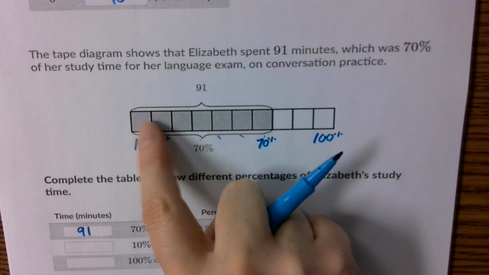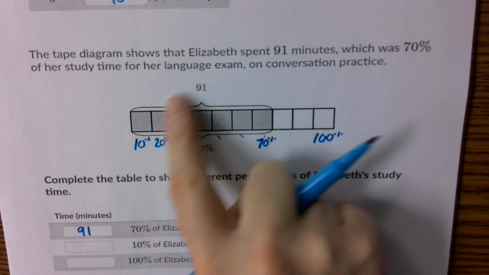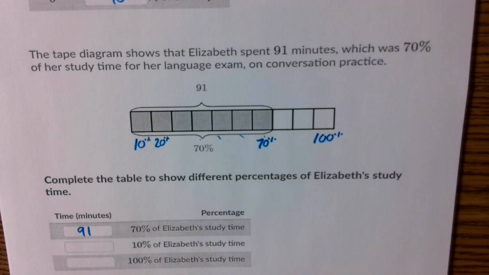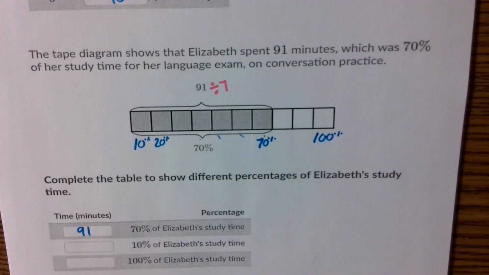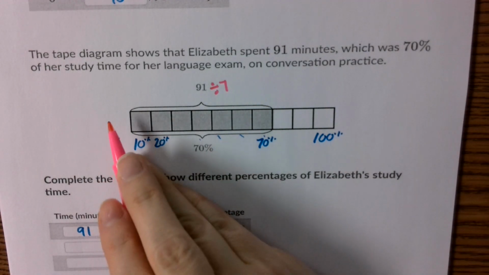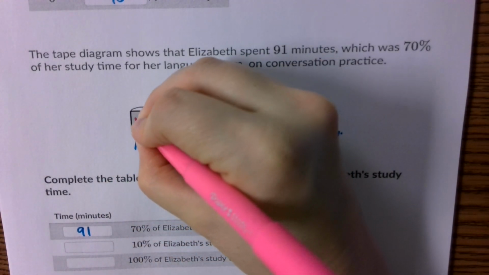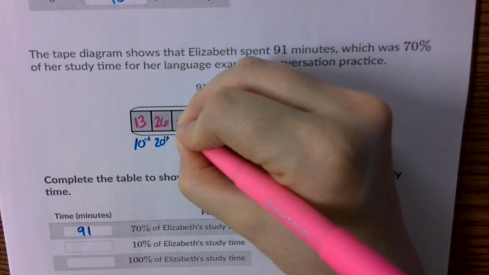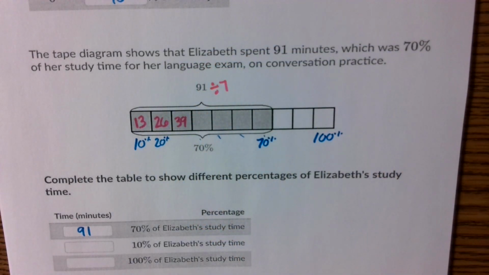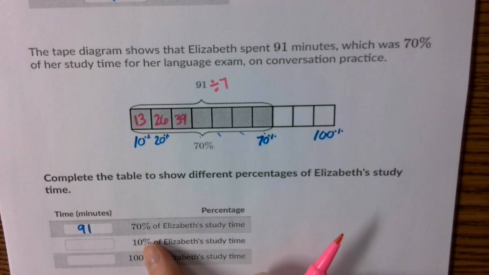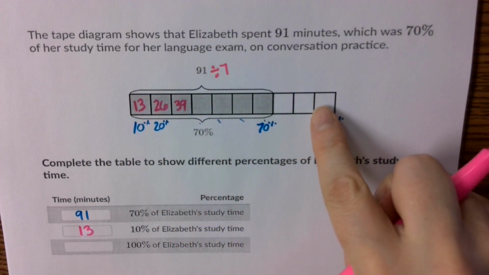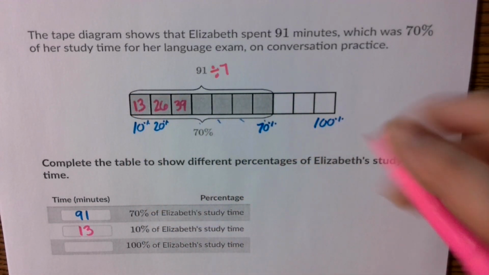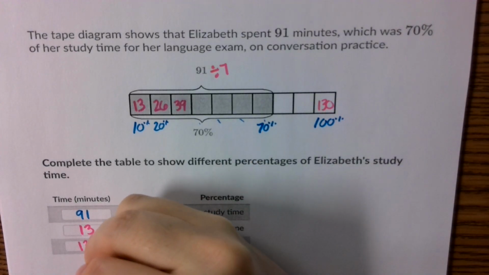So how do I figure out what's going to go on the inside of here? What do you think I need to do then, Nick? Good. Take the 91 and we're going to divide it by 7. So if we do 91 divided by 7, what are we going to get? 13. So then this box is 13, and then we're going to go to 26, and then to 39, and so on and so forth. So 10% is going to be only 13. When we go all the way up to 100%, what's that going to fill up to? 130. All right.